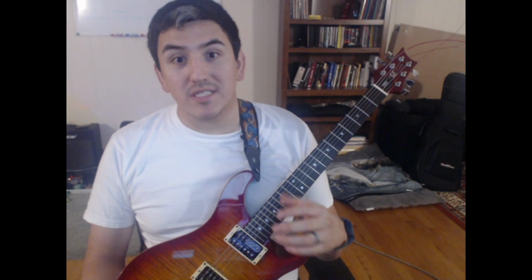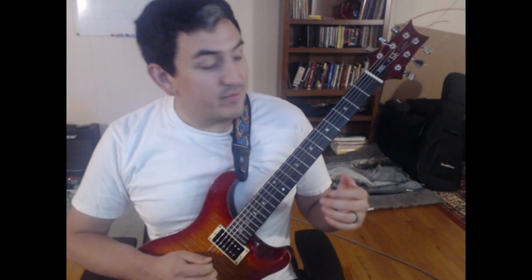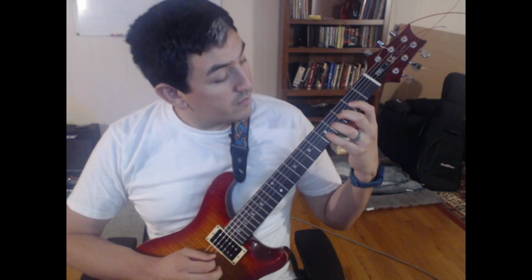So what is a mode? The simplest way I can put it is a mode is a scale that is derived from another scale. So it's probably better if I just show you. What I'm going to do is I'm going to take a C major scale, and if I start that C major scale on the second note of the scale and I play it up to the octave, what I've done is I've created a mode.